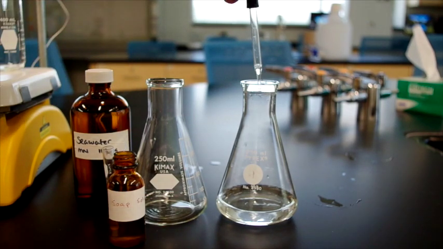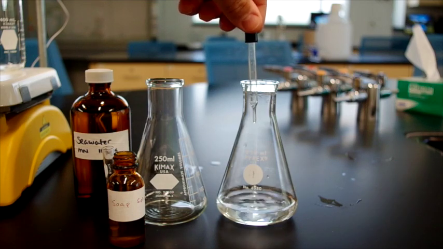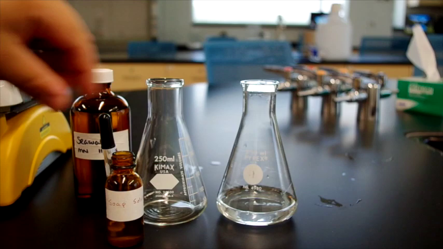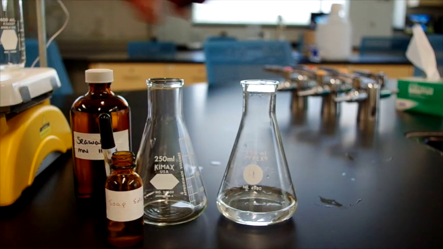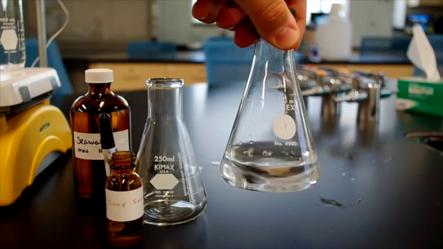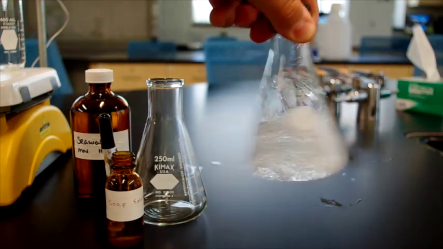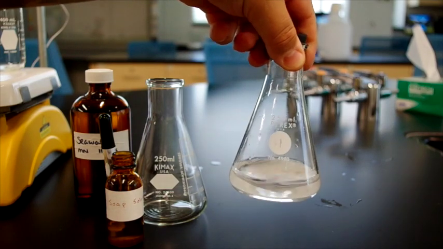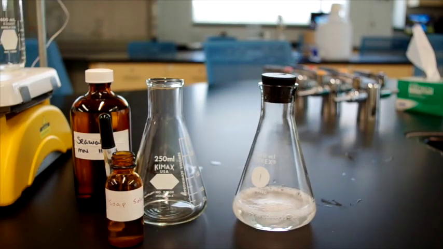So we add, okay. And we put a stopper in, and we swirl. It says to swirl until suds form, which you can see suds have formed on the top of the water.